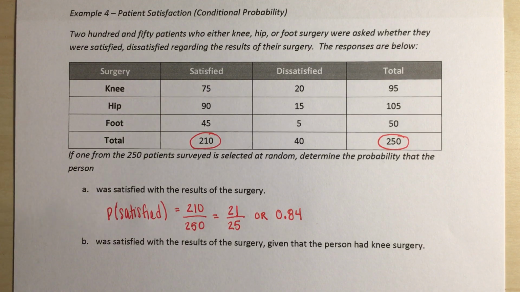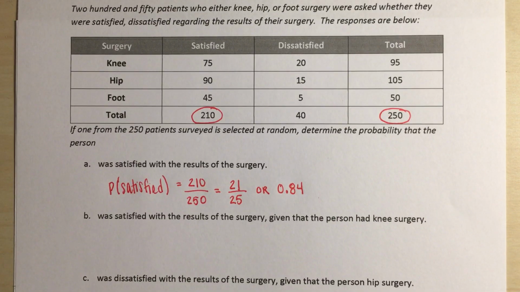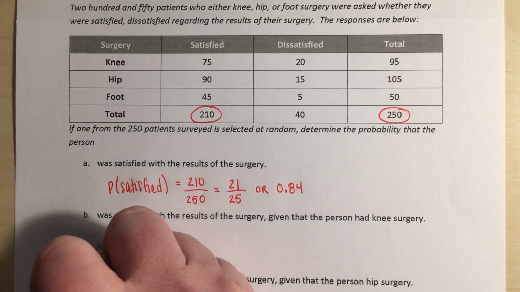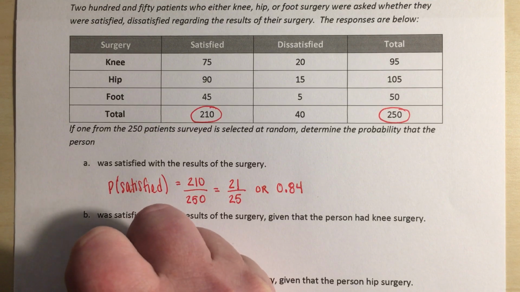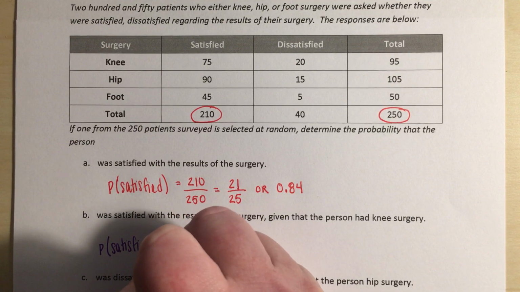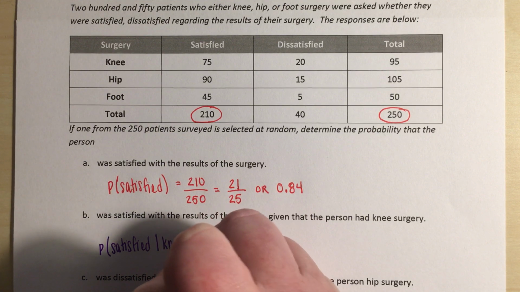So for B, we are asked, what is the probability that the person was satisfied with the results of the surgery given that the person had knee surgery? So satisfied given that the person had knee surgery.